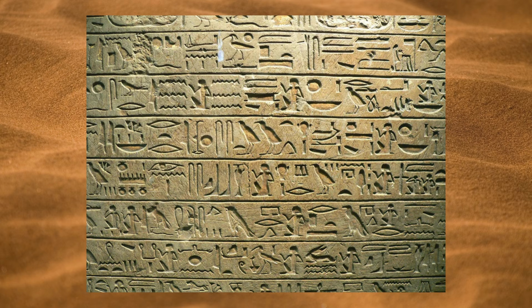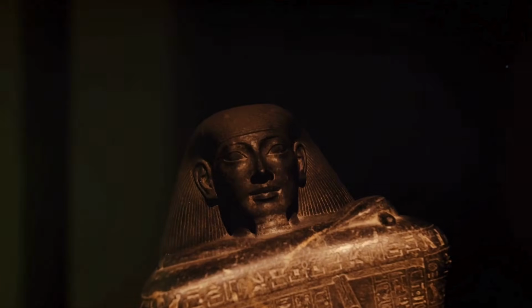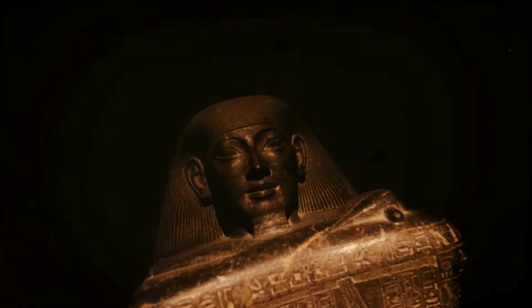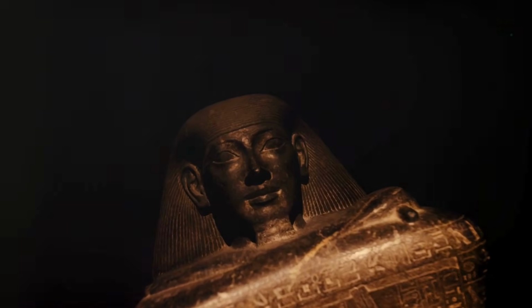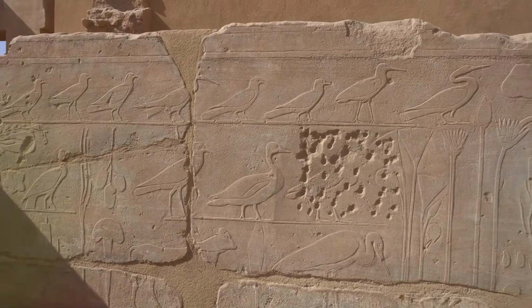As AI continues to evolve, so too will our ability to decode ancient languages like Egyptian hieroglyphs. Together, technology and human expertise are bringing us closer to unraveling the mysteries of the past.